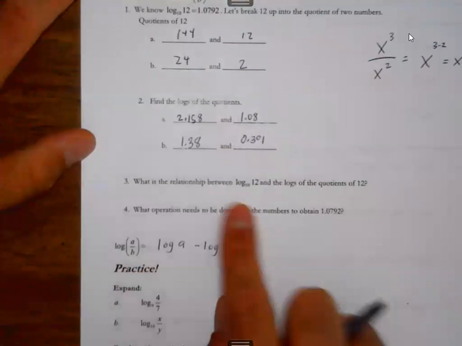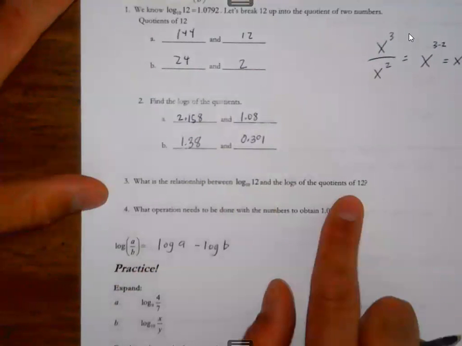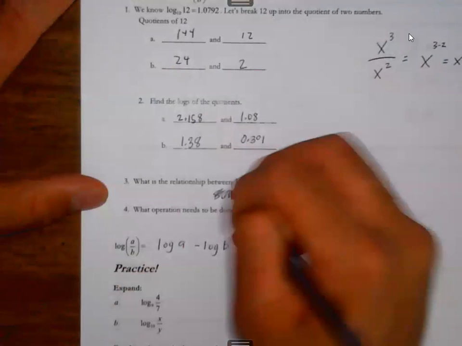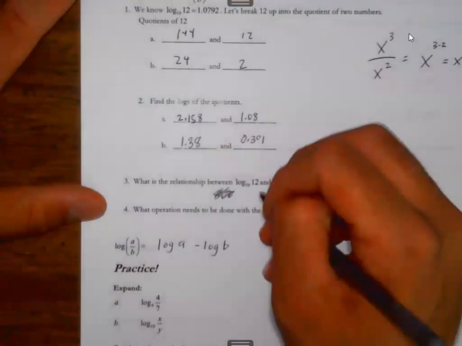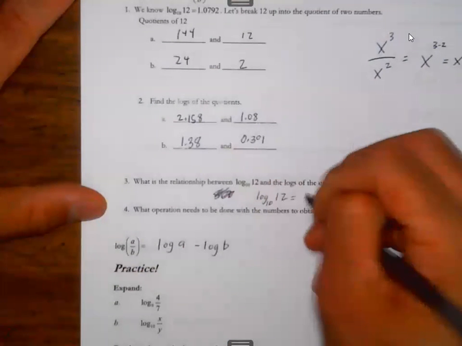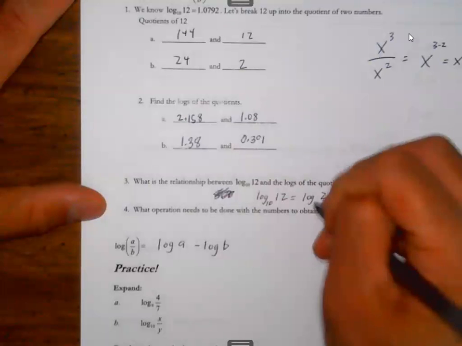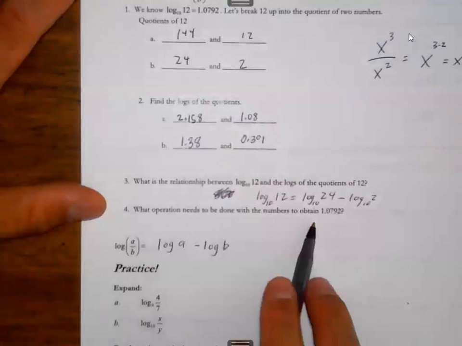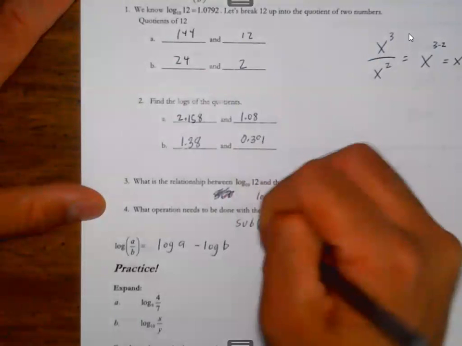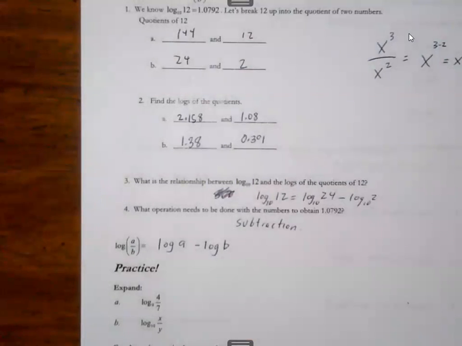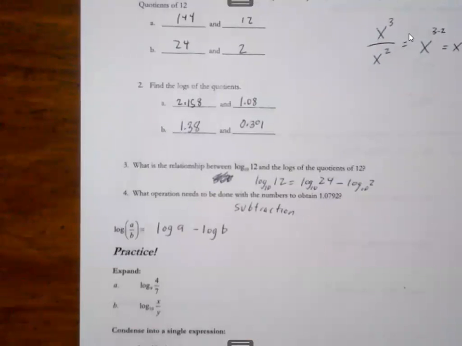So what's the relationship between the log of 12 base 10 and the quotient of 12? Subtraction. So like the log of 12 base 10 is equal to the log of 24 base 10 minus the log of 2 base 10. What operation needs to be done? Subtraction. All right. Okay, so expand.